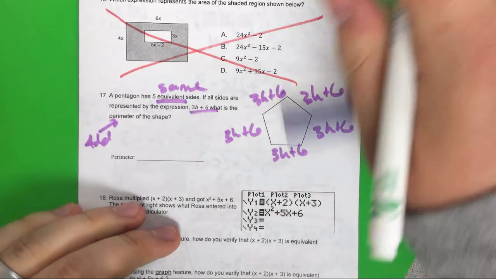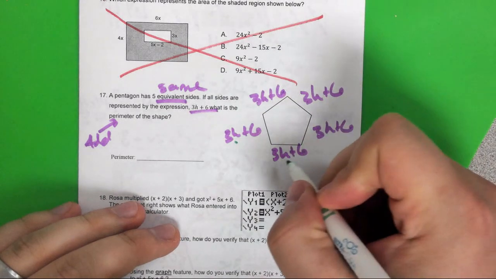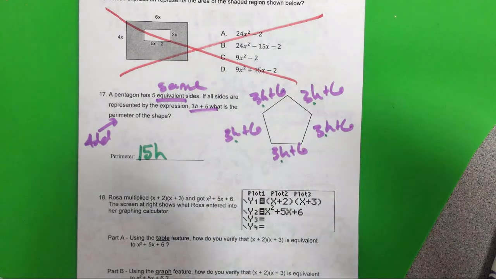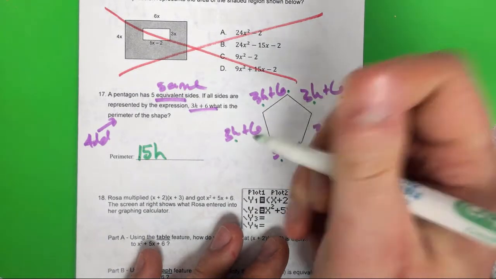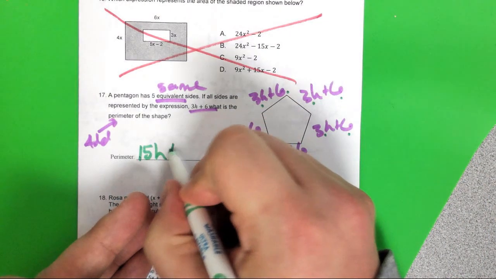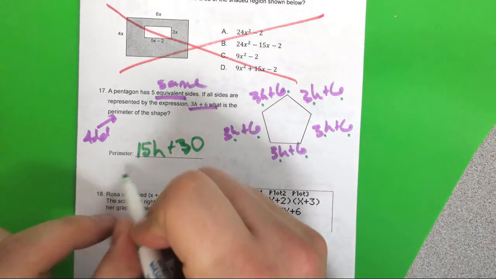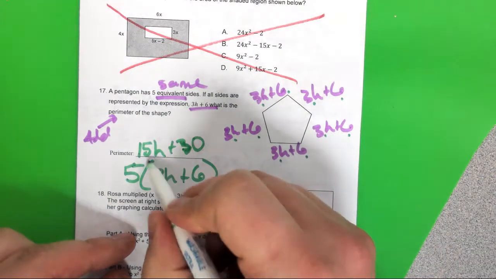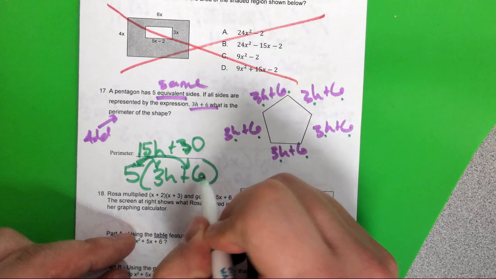There are 3, 6, 9, 12, 15 h's. 15h. And then right here I've got 6, 12, 18, 24, 30 for my constant. And there we go. Another way to do this is we could have said, oh, there's 5 of them. So 5 times 3h plus 6. That would work too, because then 3 times 5 is 15, and then that h, and then 5 times 6 would be 30. So either way works.